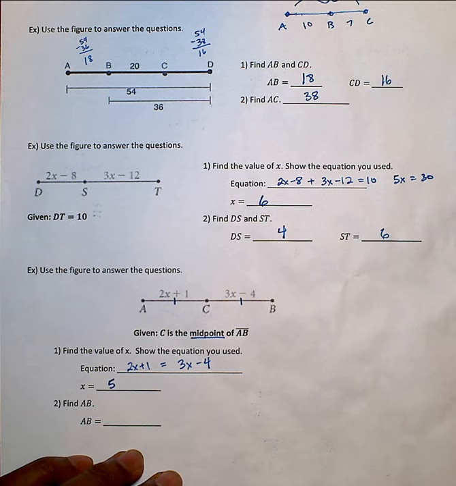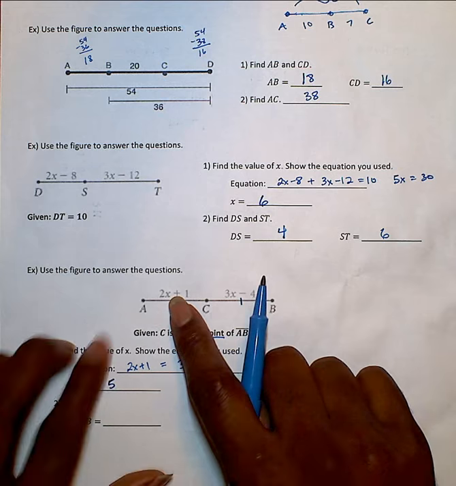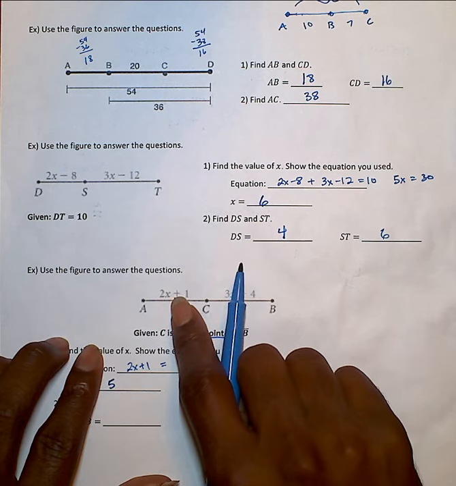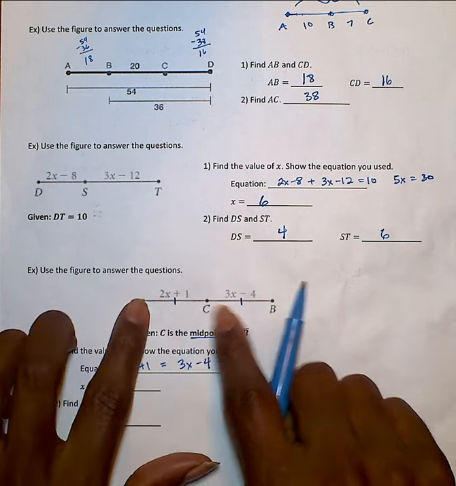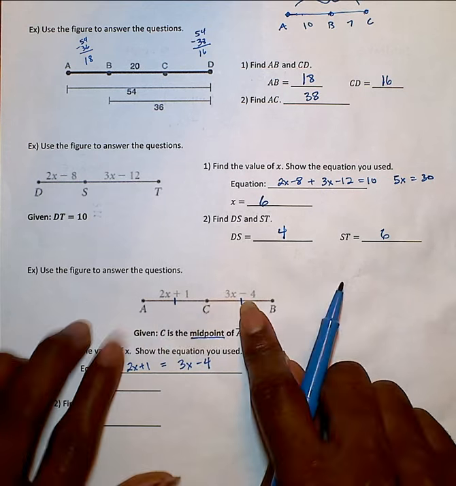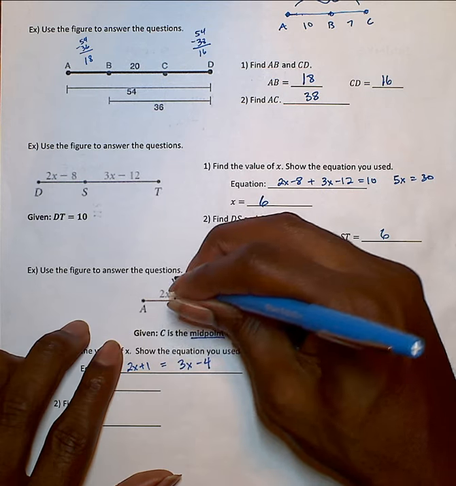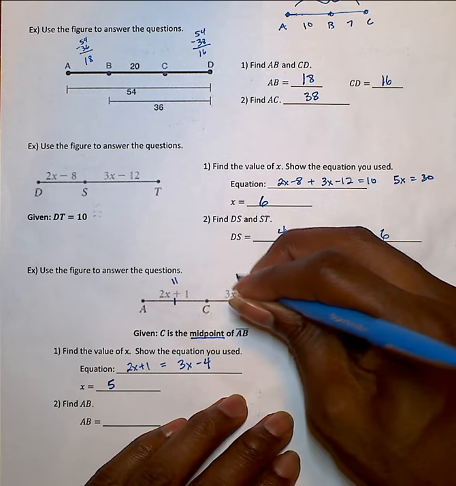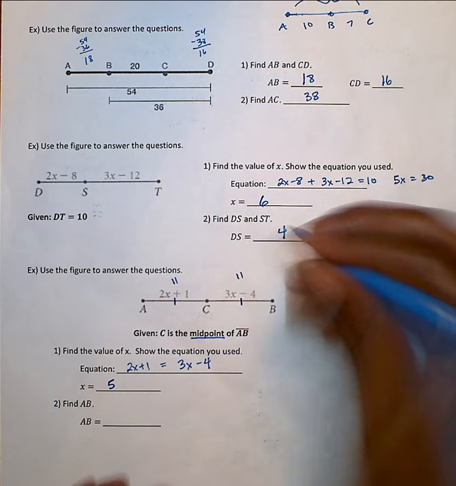They ask me to find AB, and there are a few different ways that we can do that. One way, I can plug 5 in here. Gives me 10 plus 1 is 11. If these two are the same, because C is in the middle, then 11 plus 11 is 22. Or I could do the same thing here. 15 minus 4 is 11, and then add the 2. Again, should still give me 22.